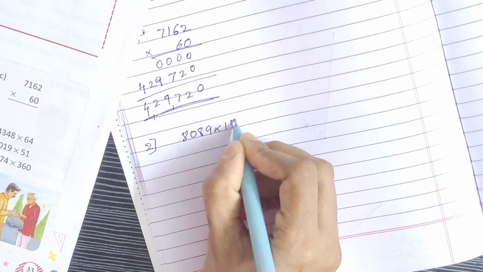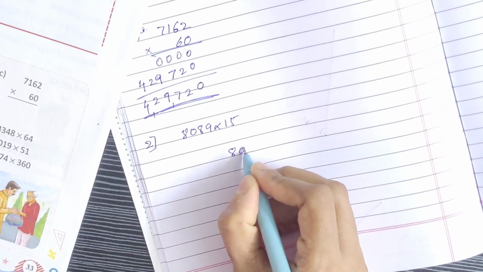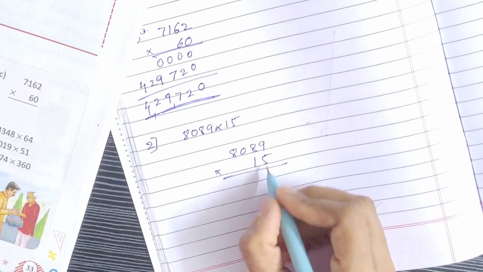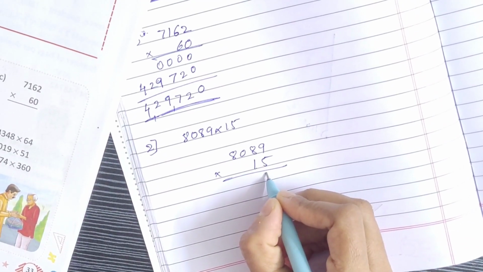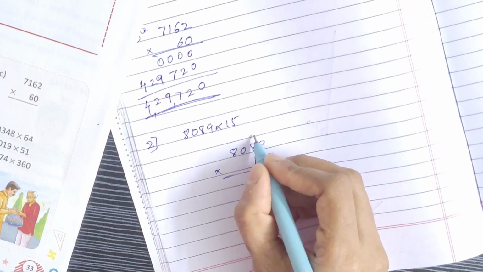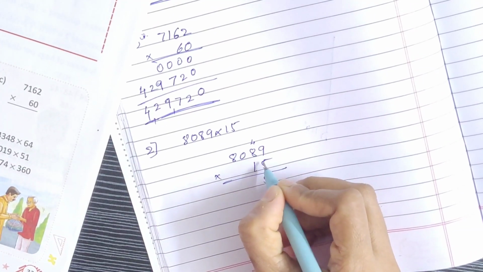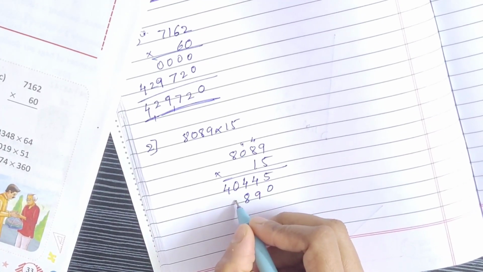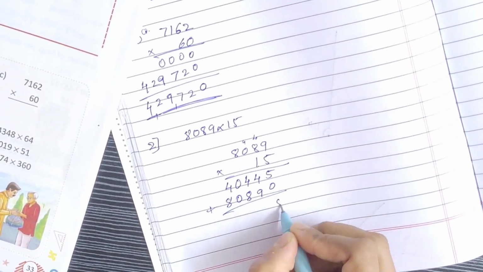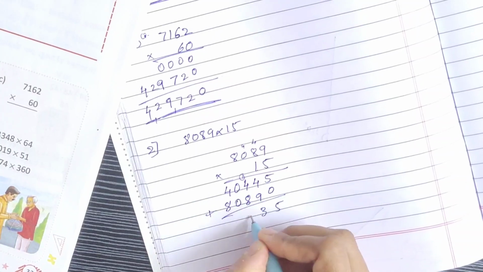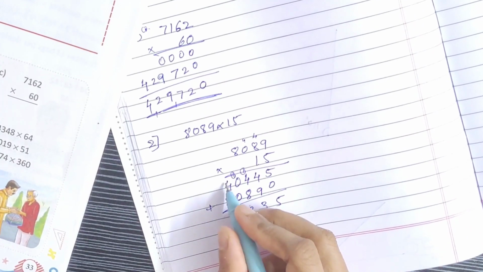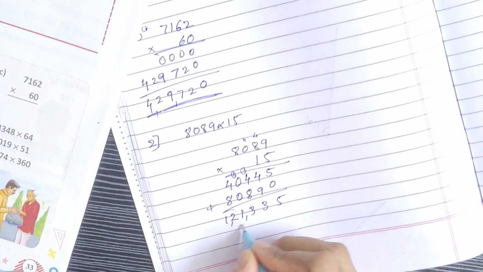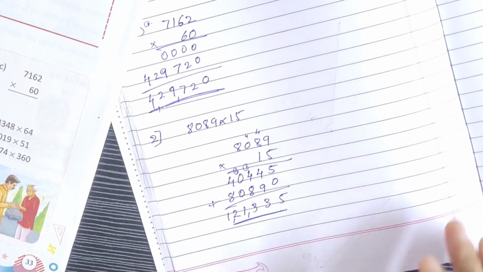Next, second. 8089 into 15. So 8089 into 15. So 1,21,335 is the answer.